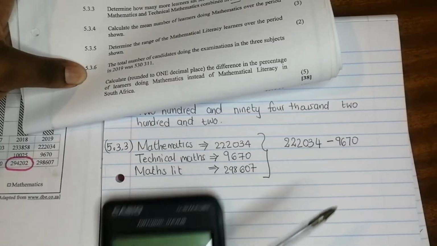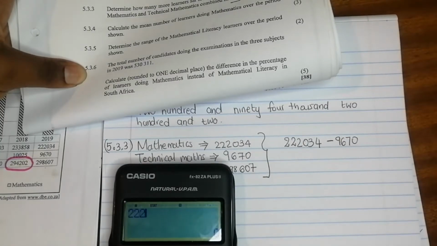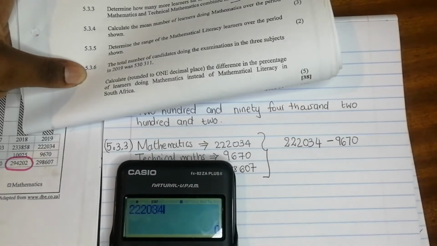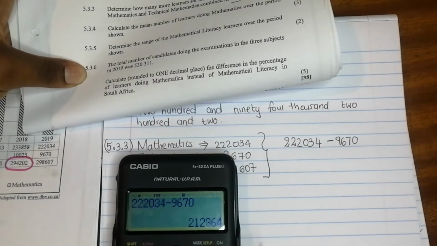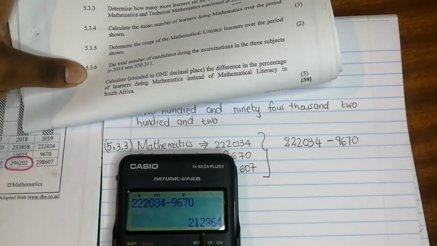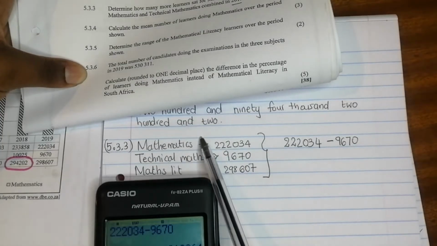Let me actually show you. 222,034 minus 9,670 tells us that there were 212,364 more learners that sat for mathematics than technical mathematics.